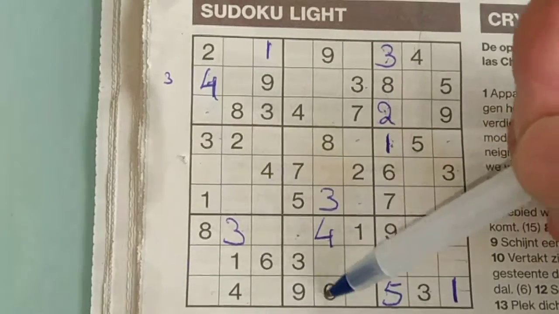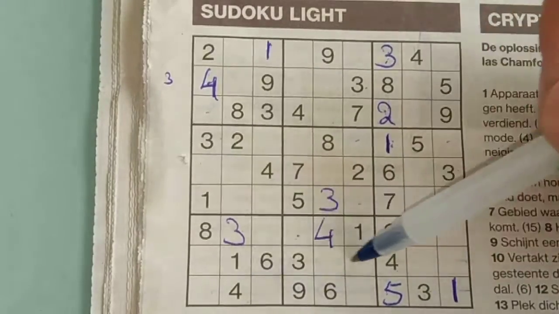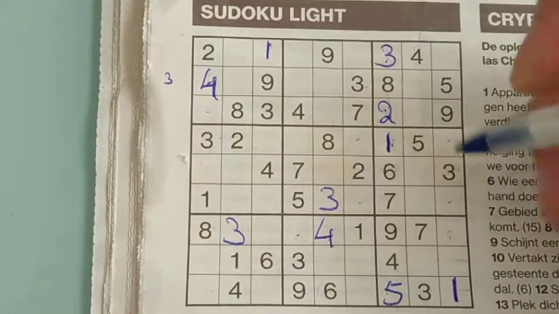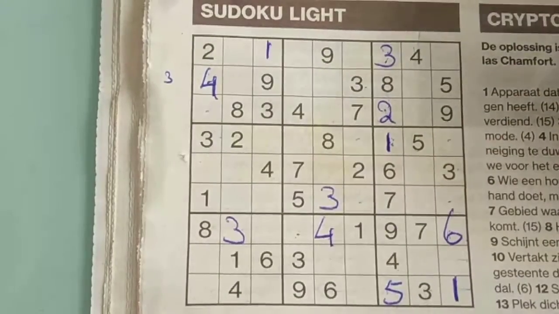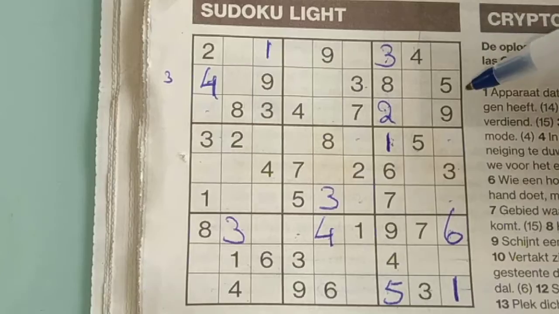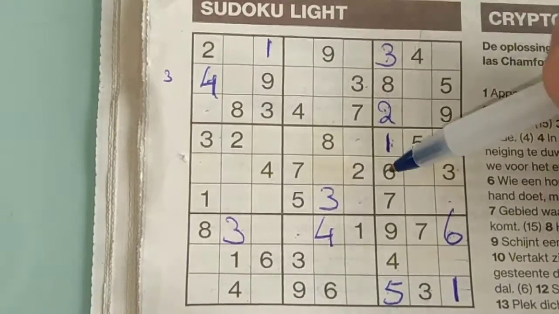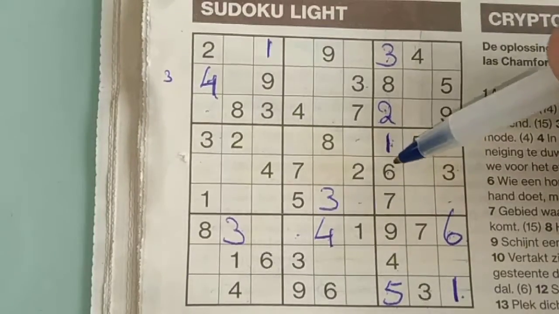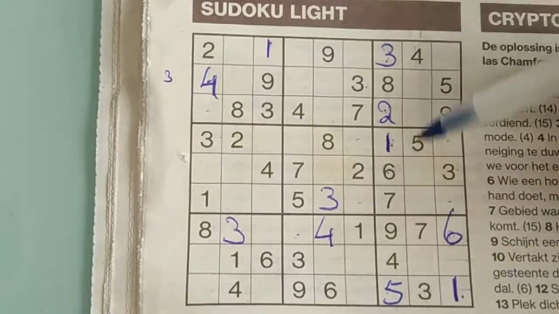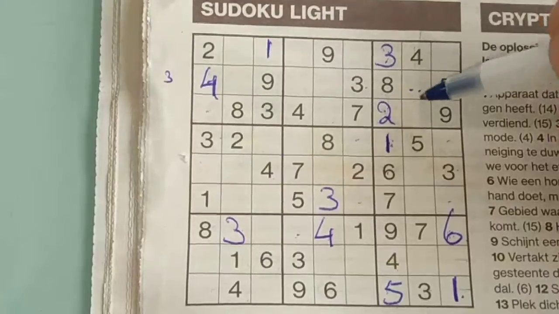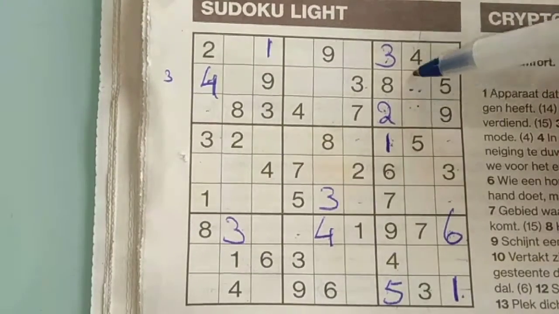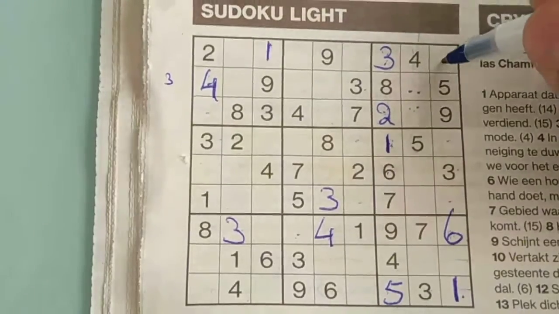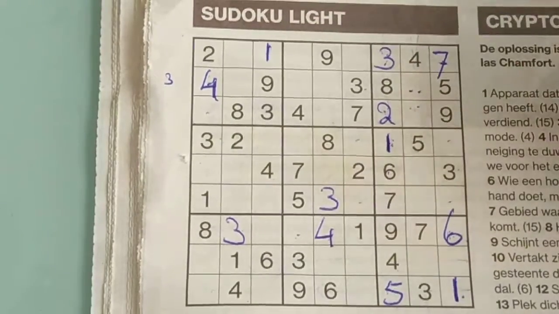We have a 6 in this row, a 6 in the row above. So in that row, the only place for the 6 should be there. And we have a pair. 6 in this column, 6 in that column. Same with the 1 in this column and the 1 in that column. So in the column between, the 6 and the 1 go in these two boxes. 1 box left for this big square, for the number 7.